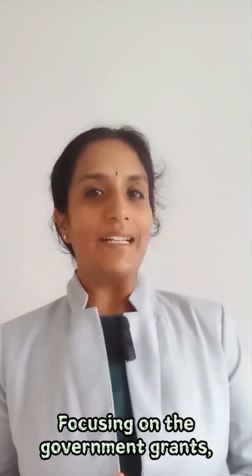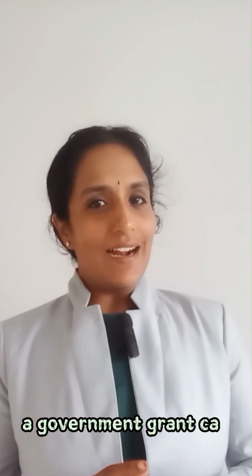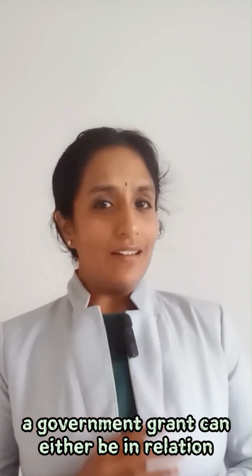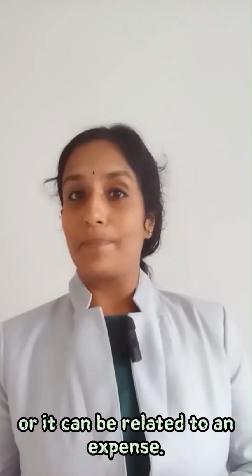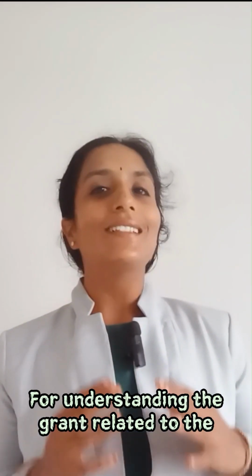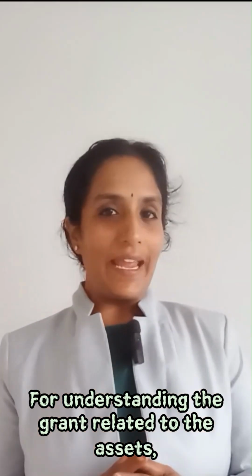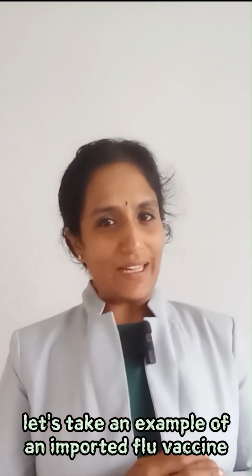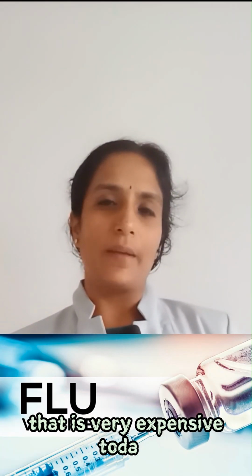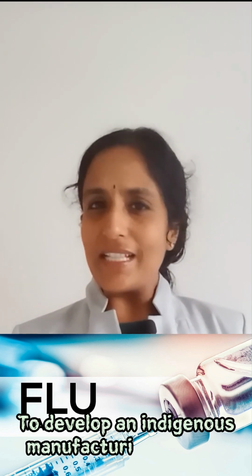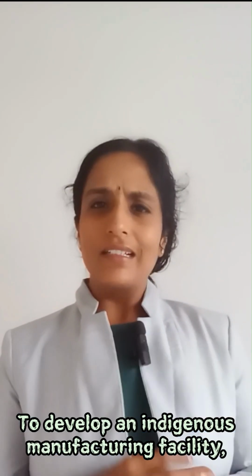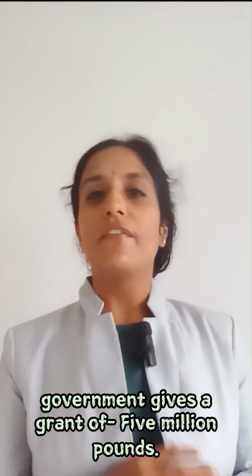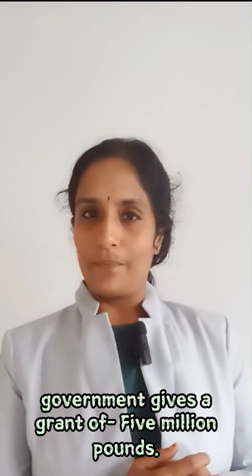Focusing on government grants. A government grant can either be in relation to an asset or it can be related to an expense. For understanding the grant related to assets, let's take an example of an imported flu vaccine that is very expensive today. To develop an indigenous manufacturing facility, the government gives a grant of 5 million pounds.